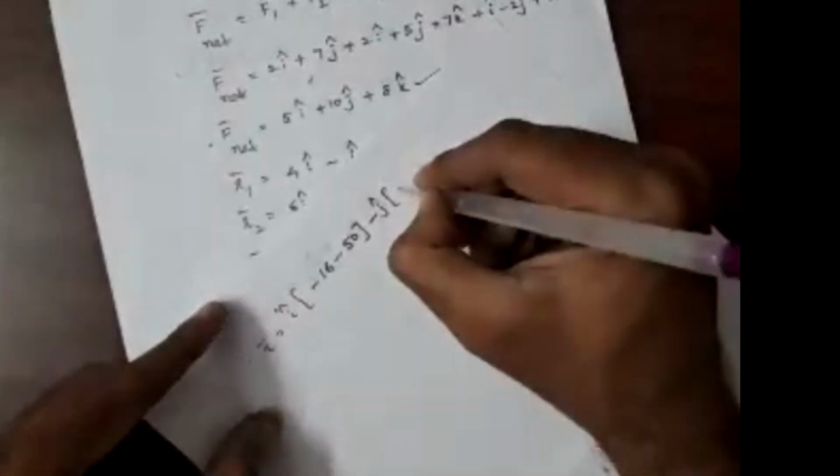Here plus, change the sign, minus j cap into, closing j cap, minus 2 into 8, minus 16, minus is mandatory. Again 5 into 5, 25.